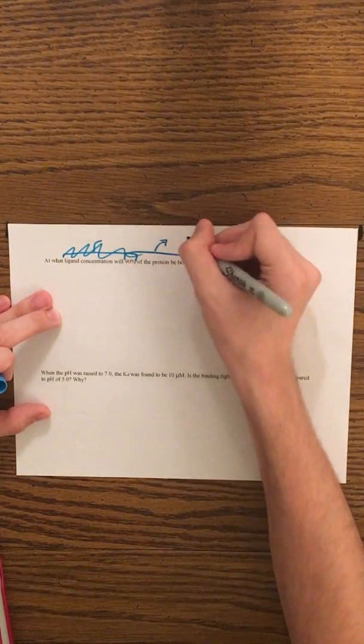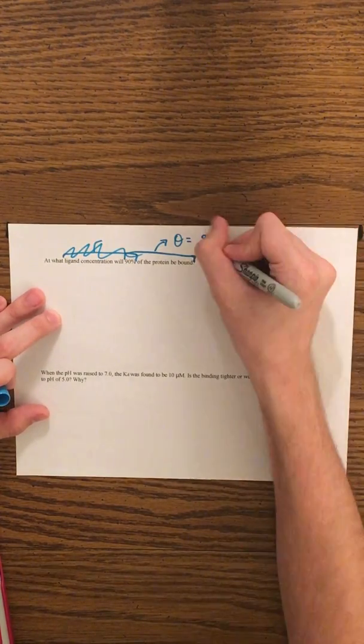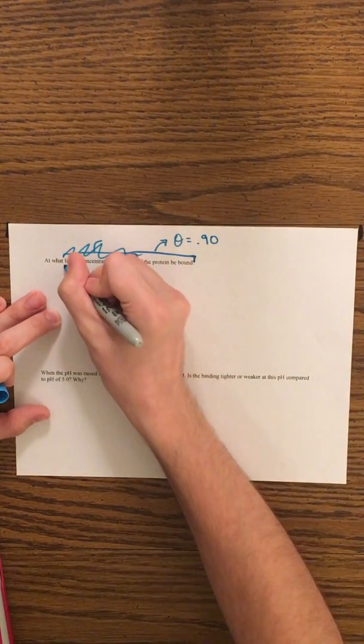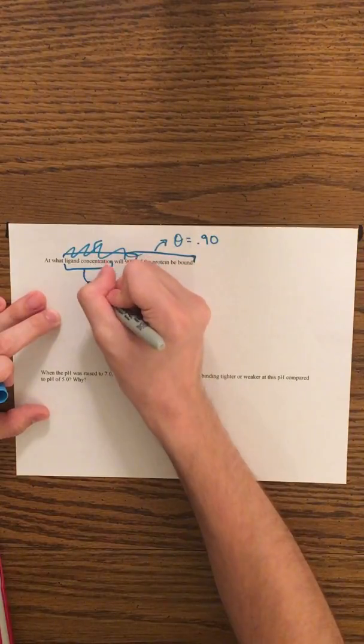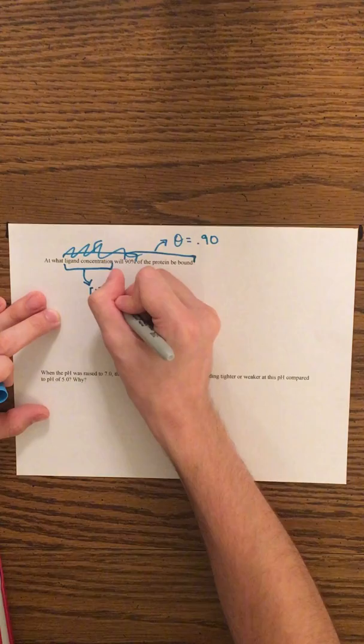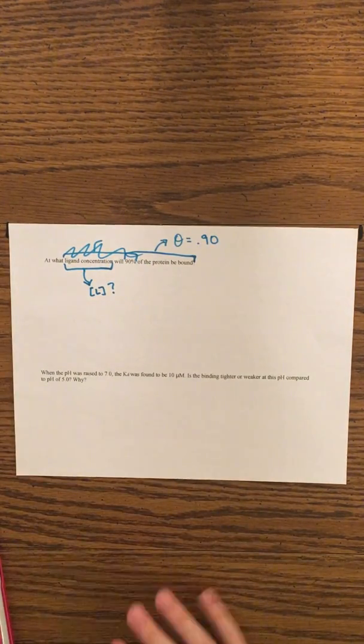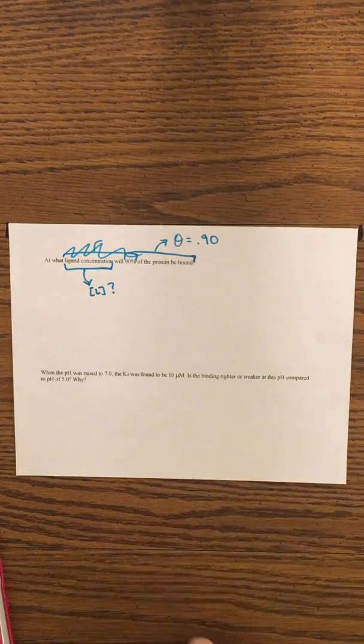Converting percents back into fractions, that means that theta is equal to 0.9. And we're wanting to determine, given some sort of ligand concentration, what is the ligand concentration necessary to get that fraction.